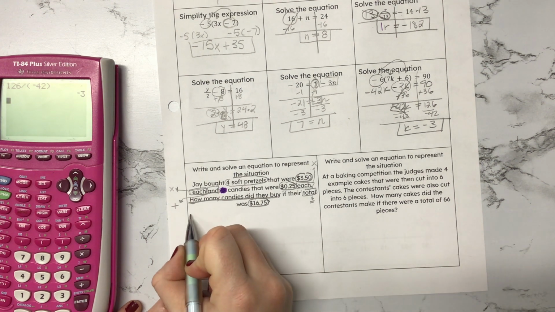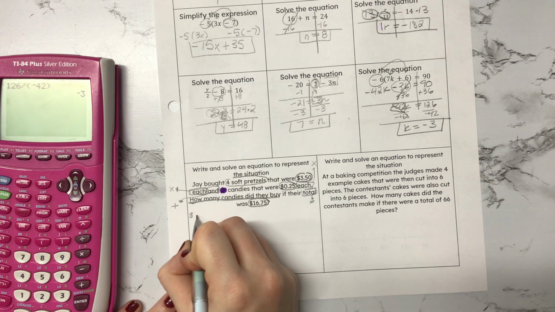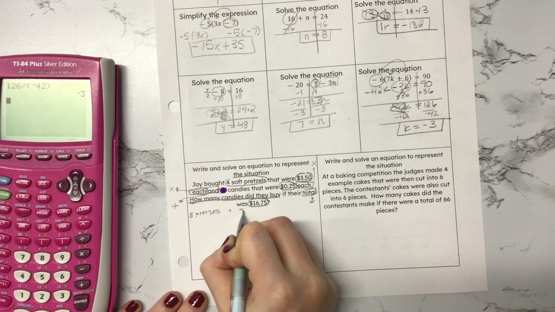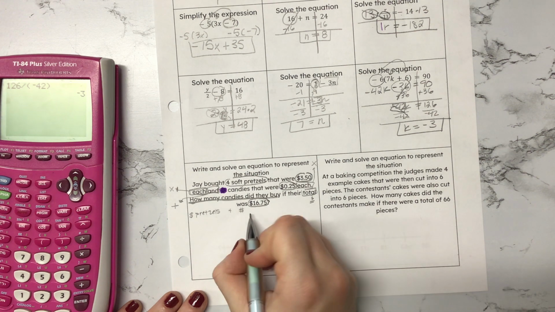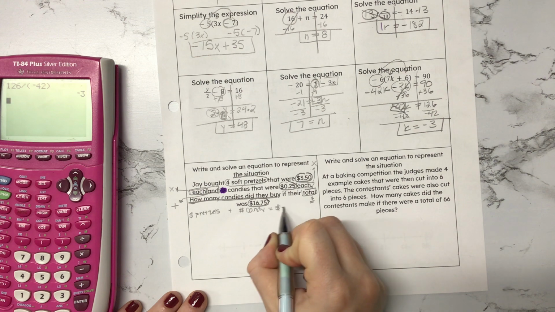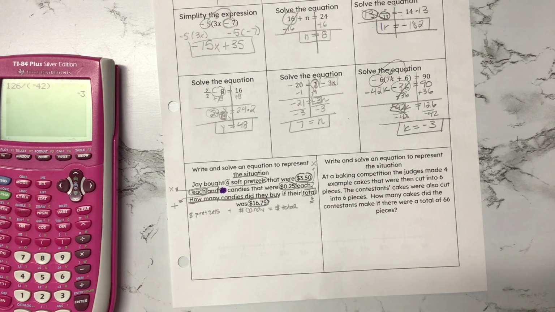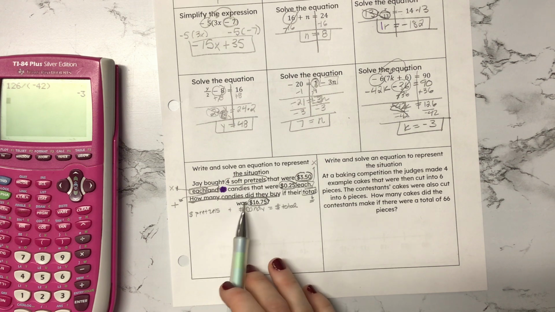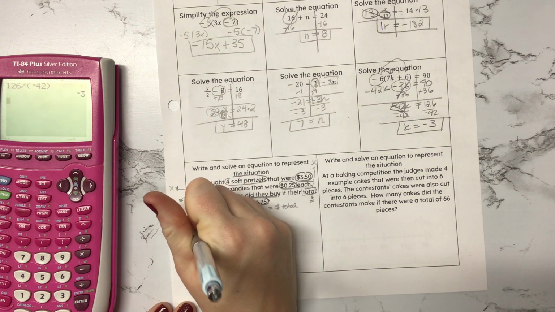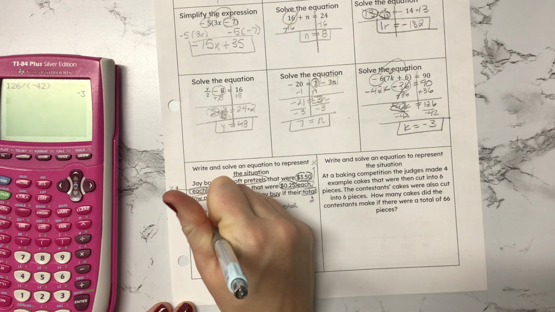So I know that the money Jay spent on soft pretzels plus the money that they spent on candy will equal the total amount of money they spent at the store. Okay. So I'm going to pick a variable based on my question. My question is, how many candies did they buy? So let's do C to represent the number of candies.